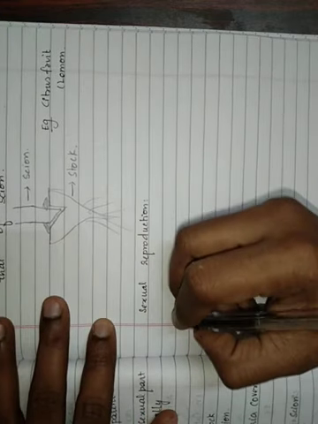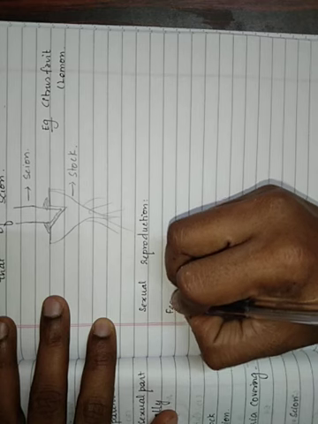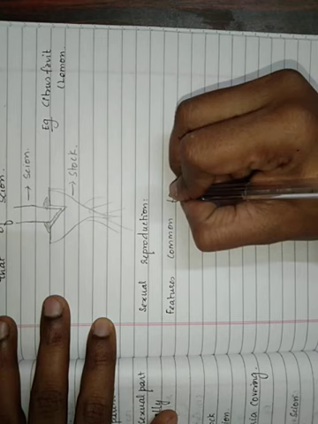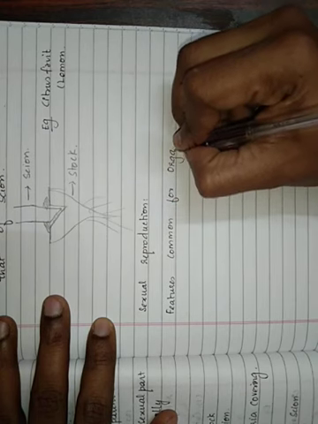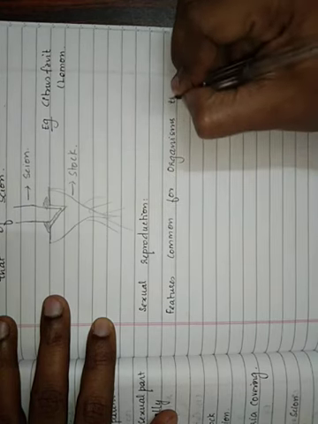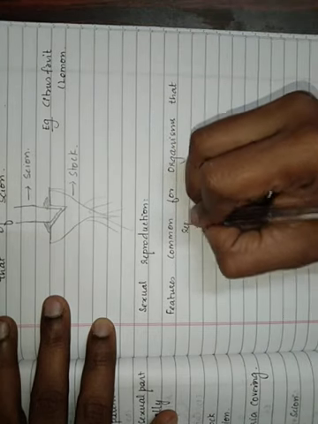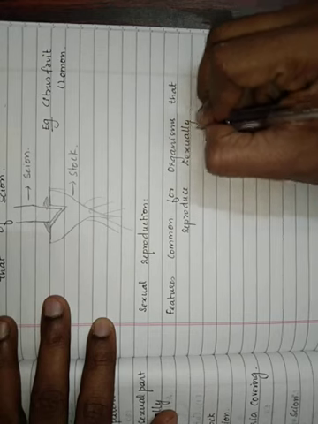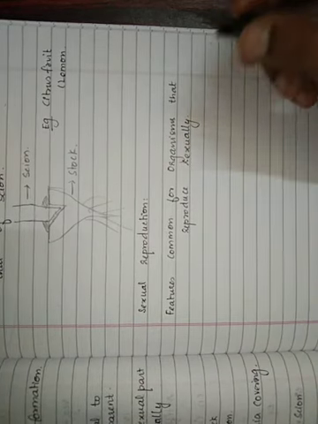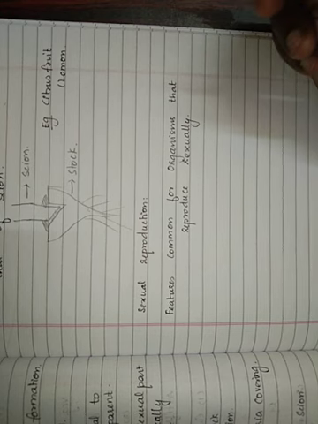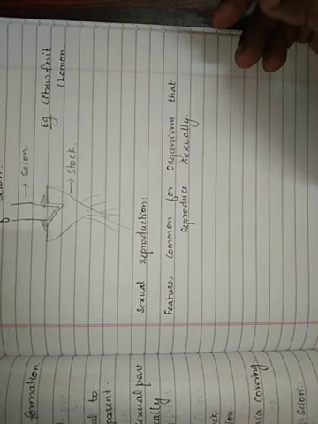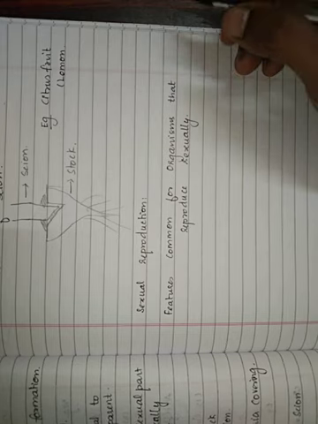And we have to see some features common for organisms that reproduce sexually. So they would have some common characteristics. Looking at them, we say it is a plant, we say it is an animal. But whether it is a plant or an animal, if it reproduces sexually, then they will have some common characteristics. Let us see those characteristics.